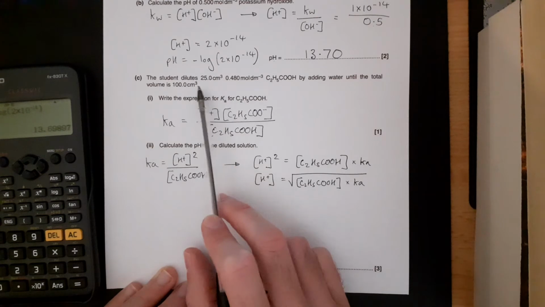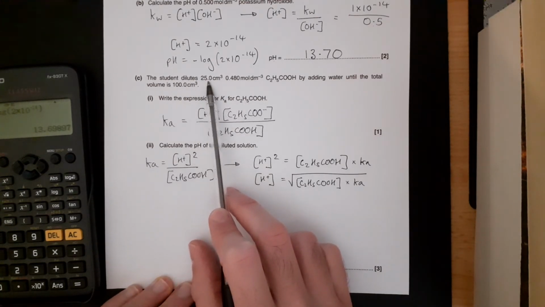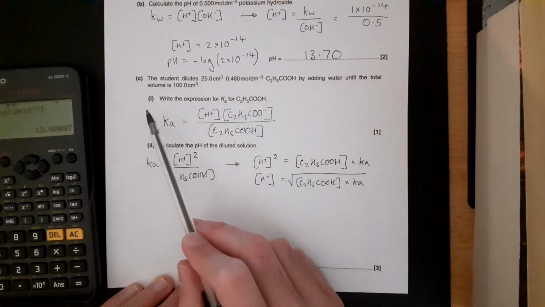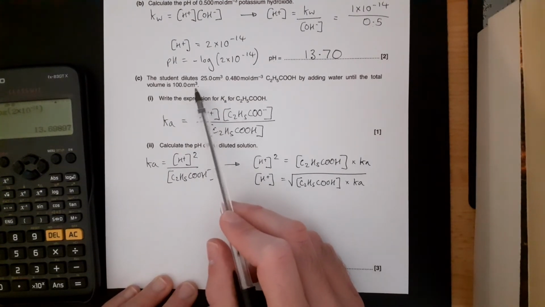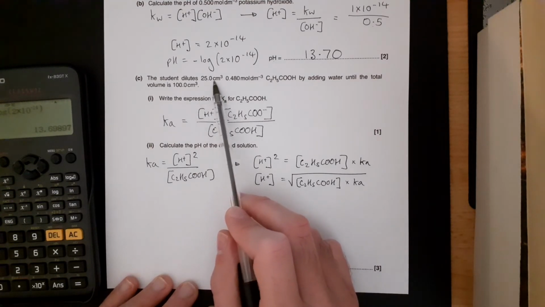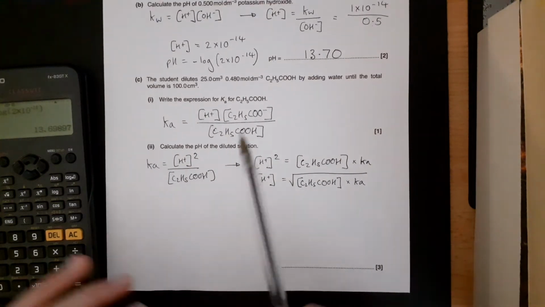But I'm going to do this the slow way around, because if it was 25 centimeters cubed and it was now 85, then it's not as simple as just going, oh look, it's been times by 4. So I'm going to do this deliberately the long way around to show you the method that will work in any situation. You know, or if this is like 26.7 or something, if it's come from a titration, that's going to be awkward. So let's do it the slow way around.